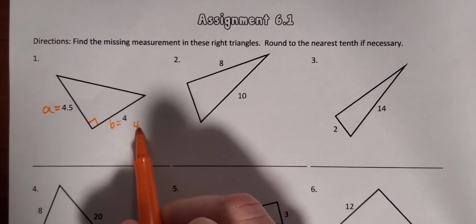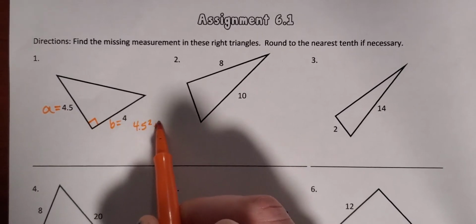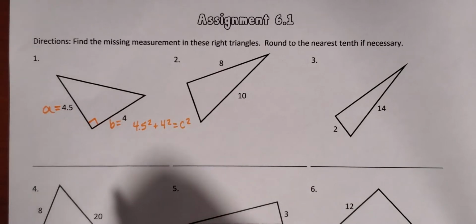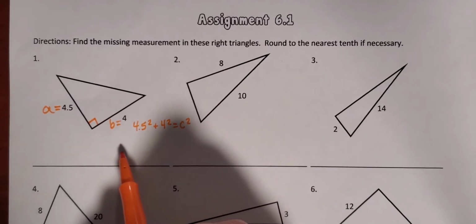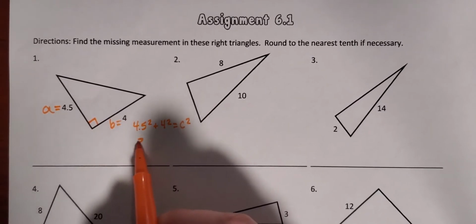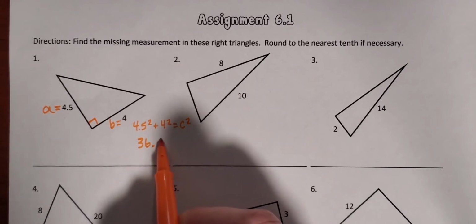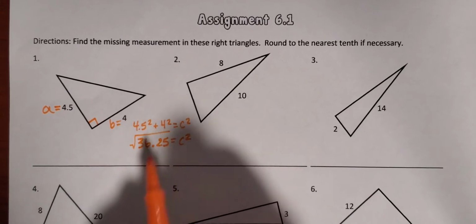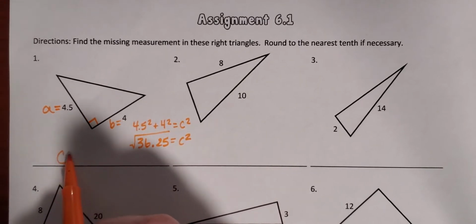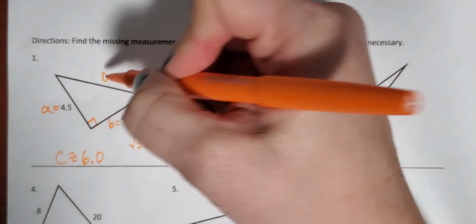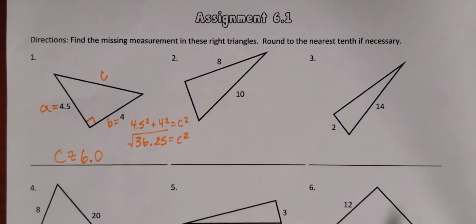So I have 4.5 squared plus 4 squared, and that will equal C squared. So 4.5 squared plus 4 squared is going to equal 36.25. And I'll have to square root that to find my answer. So C is going to be about 6. So again, C is my missing side length.